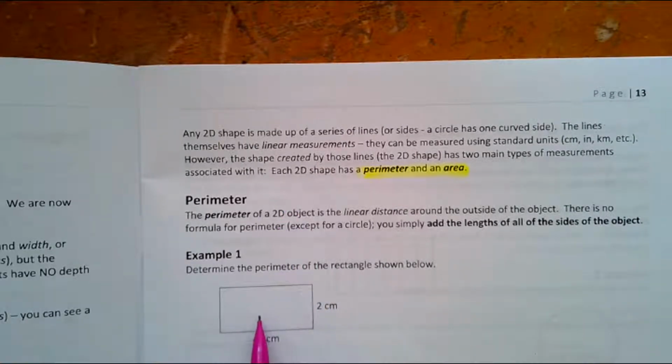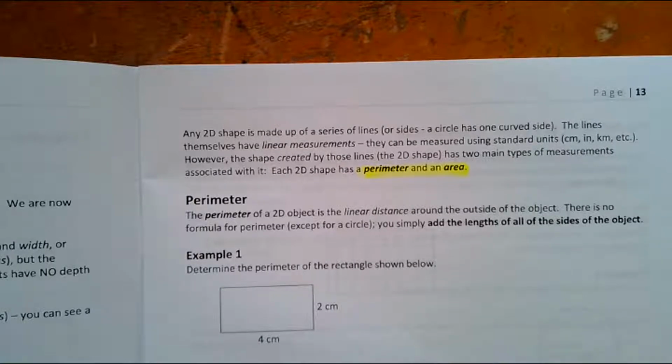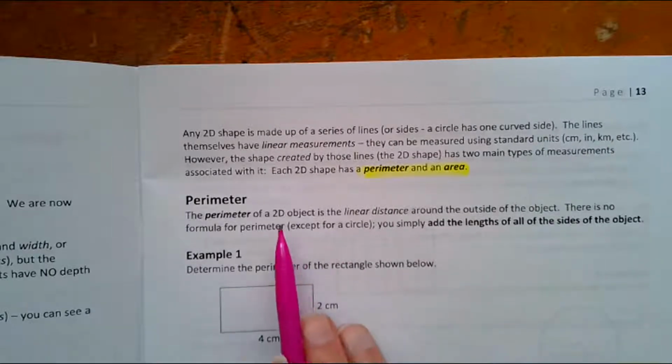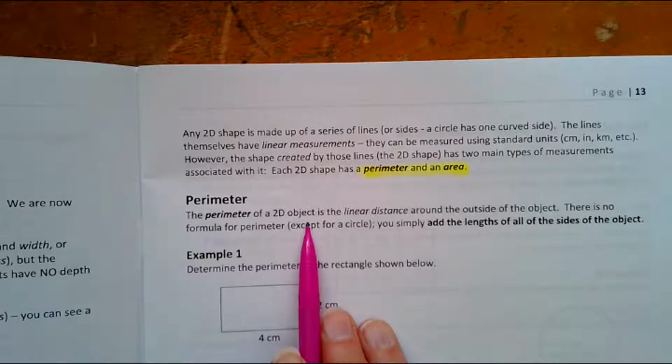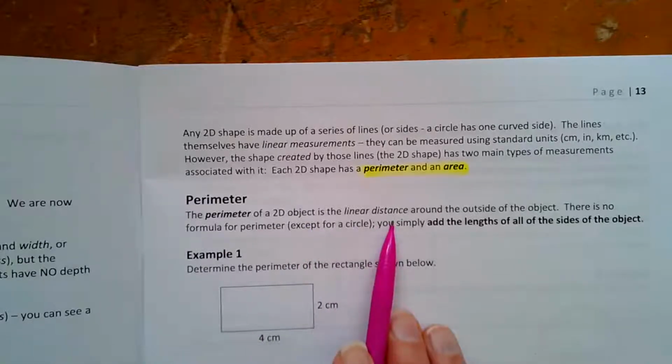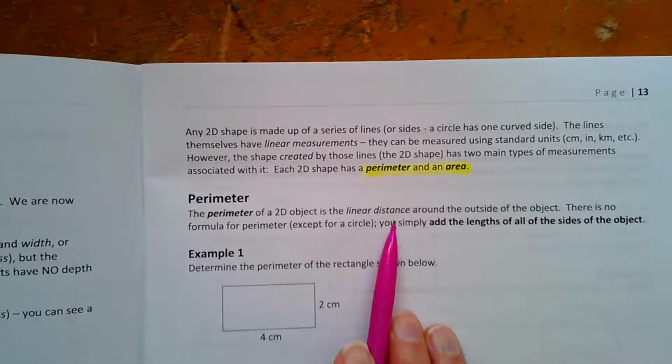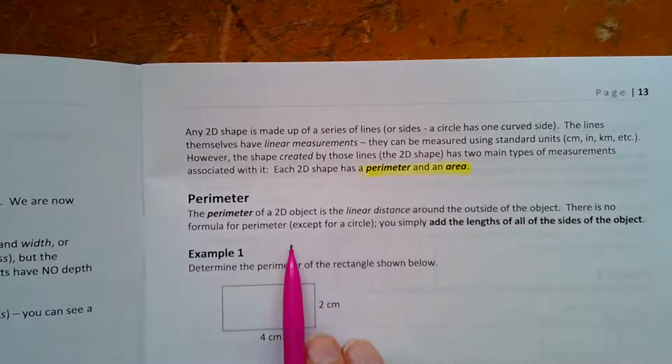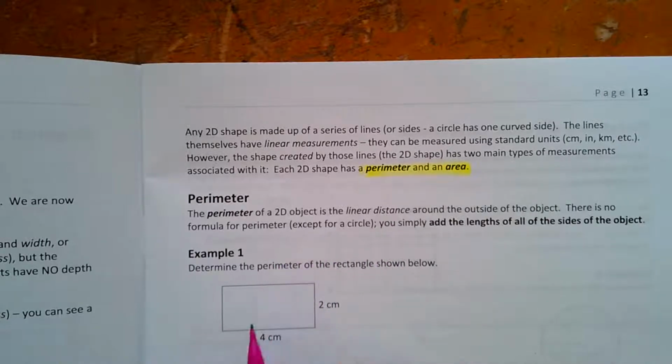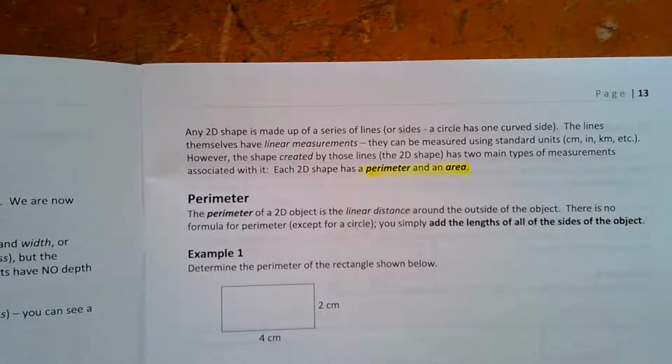So if Winnipeg was in the middle here, the perimeter highway is essentially, it's not a perfect rectangle, but it's a system of highways that encloses Winnipeg, and that's why it's called the perimeter highway. The perimeter of a two-dimensional object is the linear distance around the outside of the object. Now, the interesting thing is there's no formula for perimeter, except for circle. We'll see that on the next page.